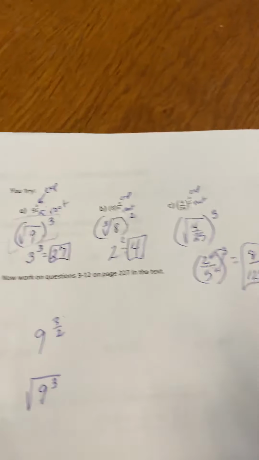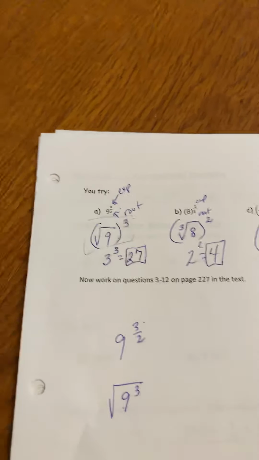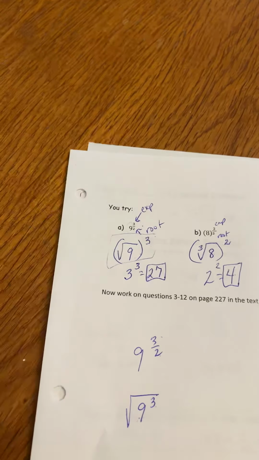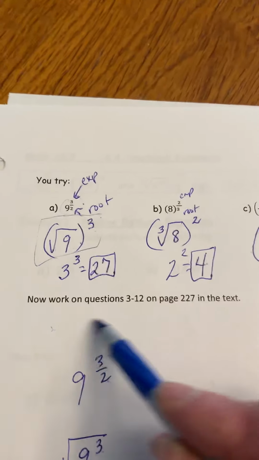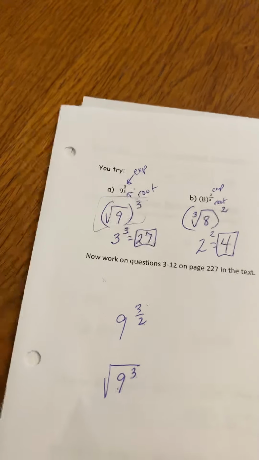Okay, so don't overthink this. I know this looks weird, but it's doable, and we just did it all in our head, and I know you guys could do that too. So don't worry about this. I know it says do these questions, but we're not ready for that yet because we're not in class together.